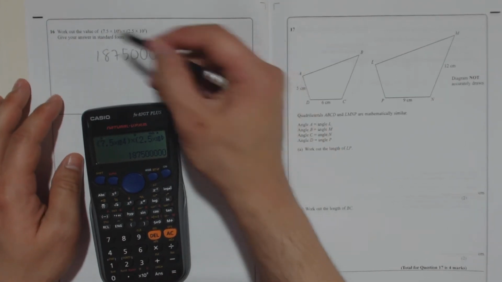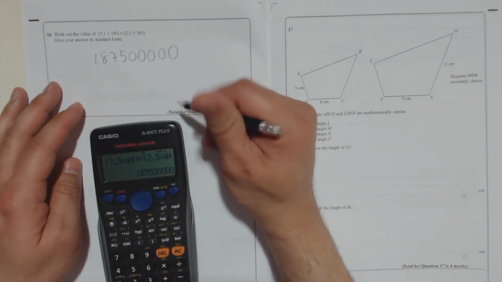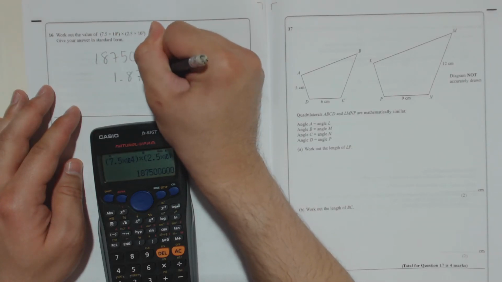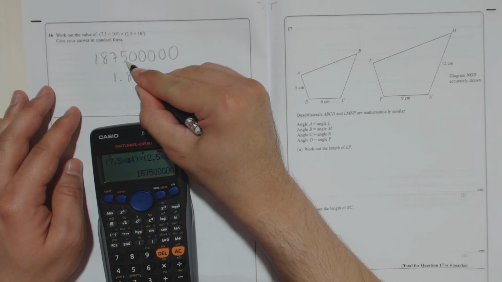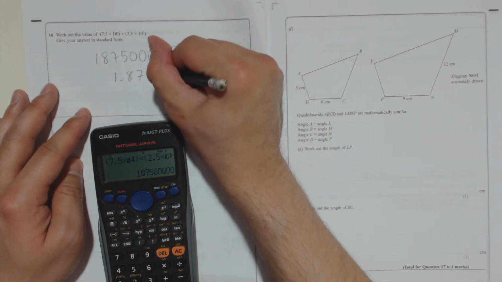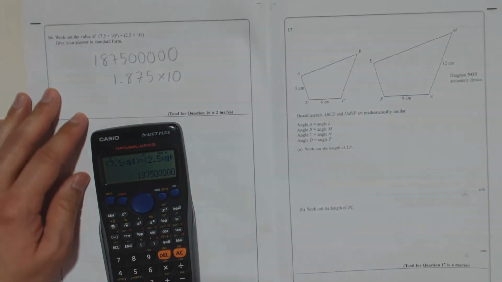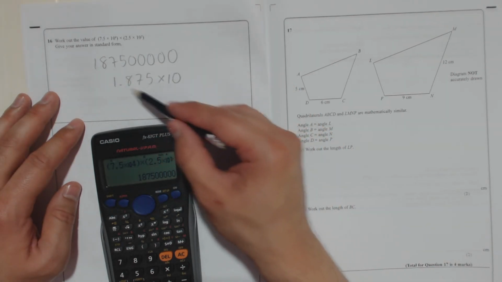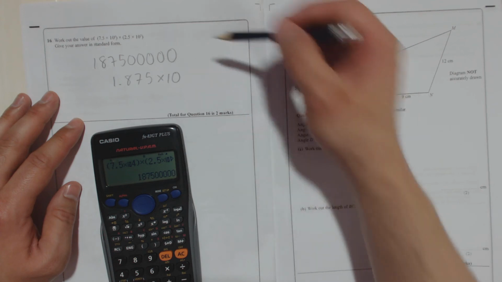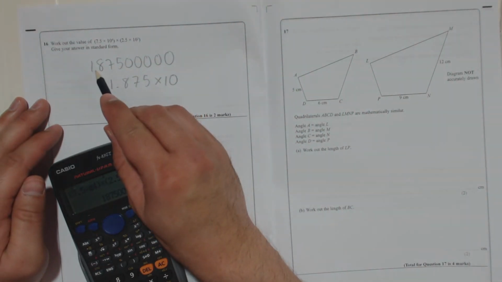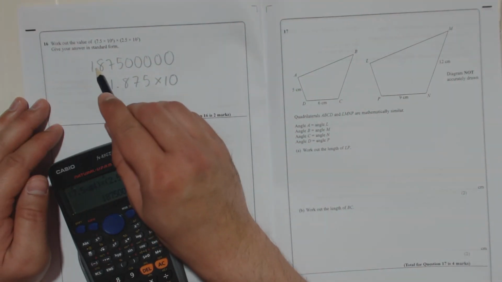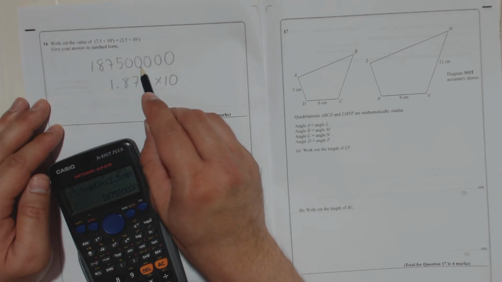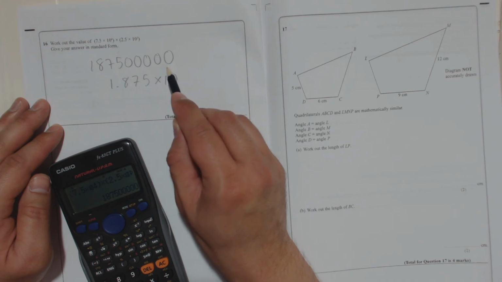Now, to get this into standard form, we need to get the number between 1 and 10. So that would be 1.875, taking these digits here. We don't need all the zeros. Right, times by 10. And then, just think to yourself, how many times would you have to times this number by 10 to get that? Well, if the decimal point was here, well, it is there. You times it by 10 once to get there. Twice, 3 times, 4 times, 5 times, 6 times, 7 times, 8 times.